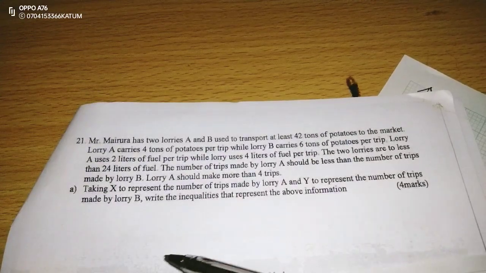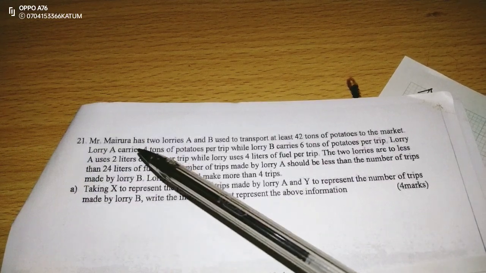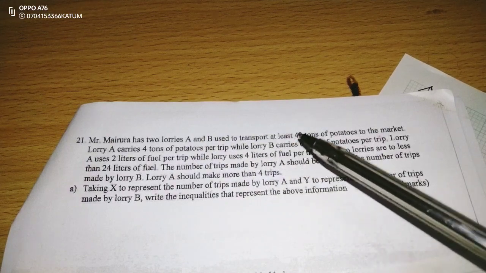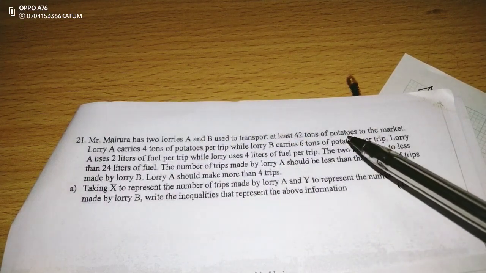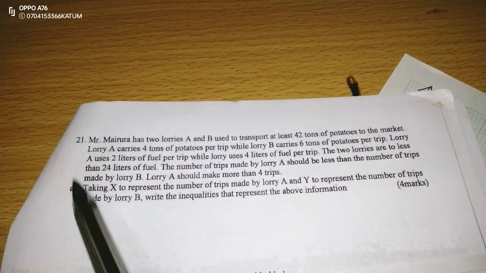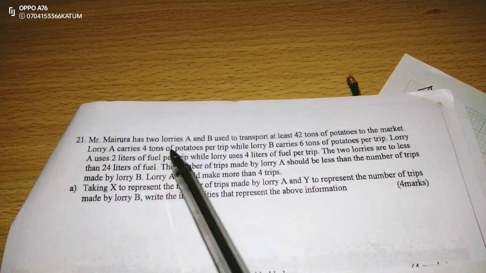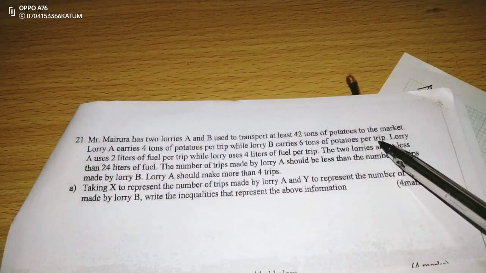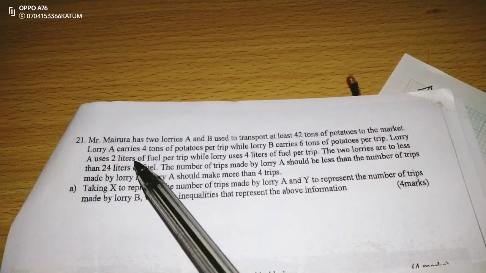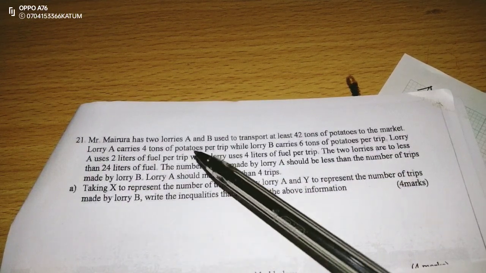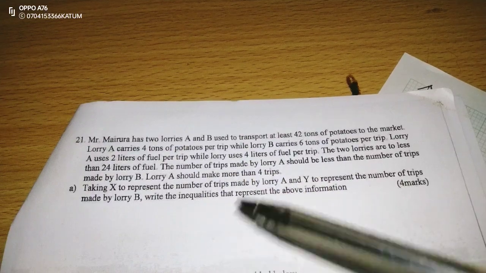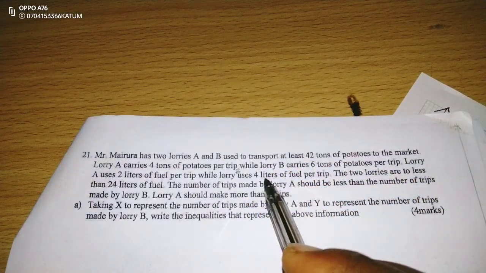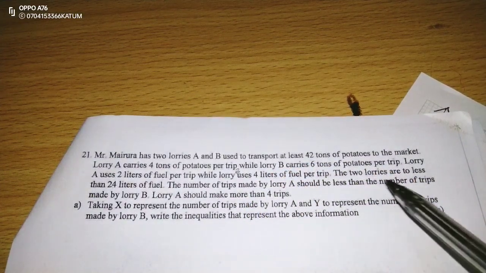We're going to look at linear programming. We are told that Mr. Mairura has two lorries, A and B, used to transport at least 42 tons of potatoes to the market. Lorry A carries 4 tons of potatoes per trip, while B carries 6 tons of potatoes per trip. Lorry A uses 2 liters of fuel per trip, while lorry B uses 4 liters of fuel per trip.